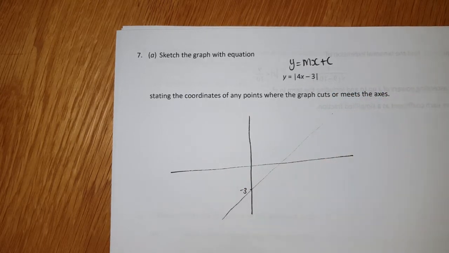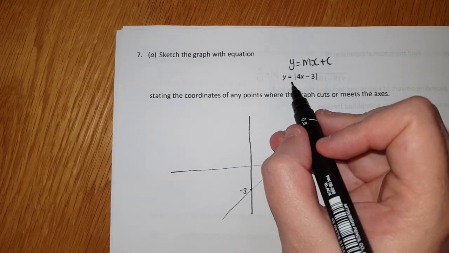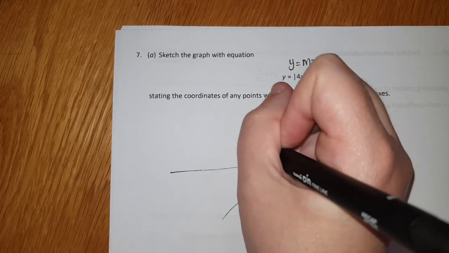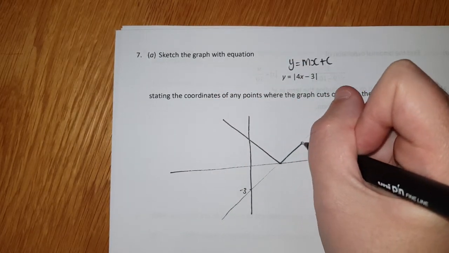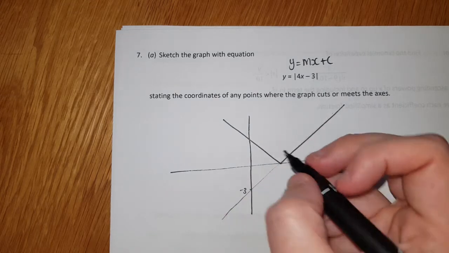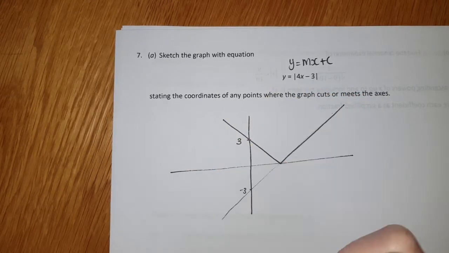Okay, but the important thing is when we take the modulus, it means any negative part of the graph is now going to get flipped upwards. So my graph is going to look like that. It does want you to mark the coordinates. We know that point there got flipped up, so it's now going to be 3.